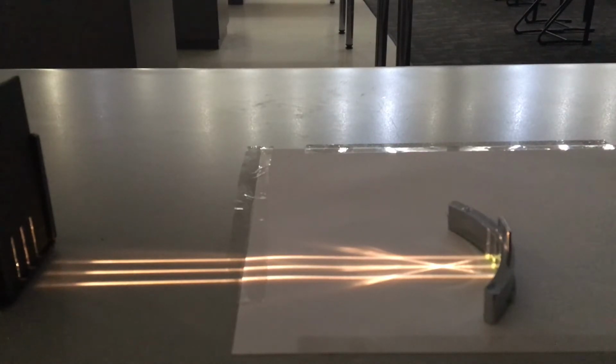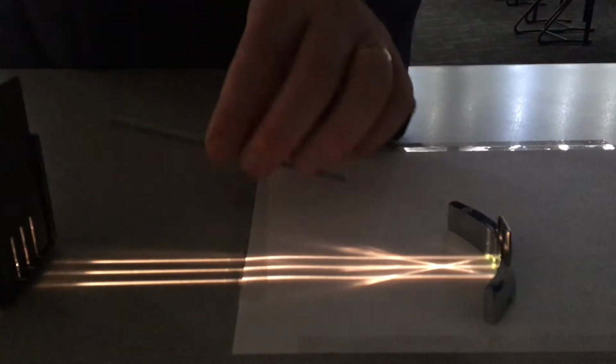Okay, so using a short ruler or similar, something straight and short, we need to trace our incident and reflective rays. I've got a little glass rod because all the rulers I was trying to use were way too long and it was hard for them to fit in between the mirror and the light box.